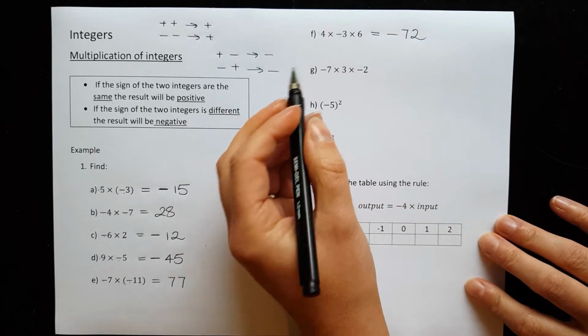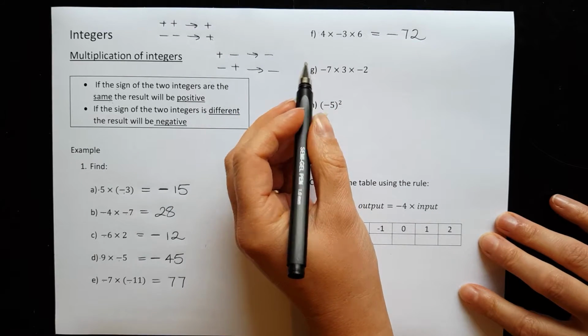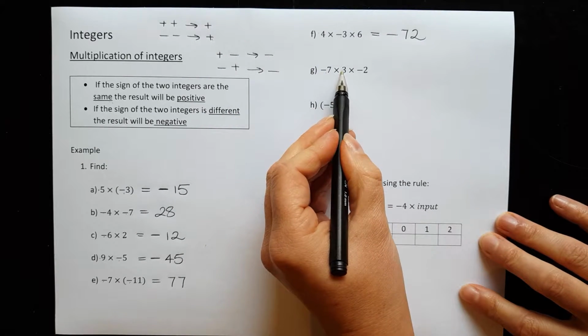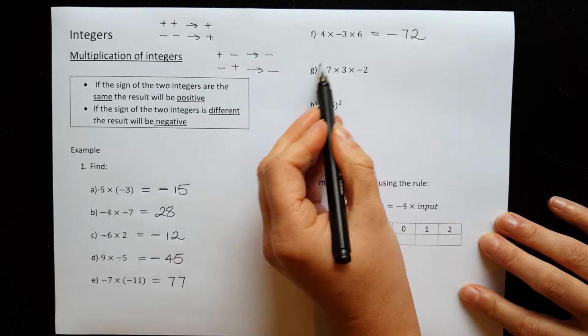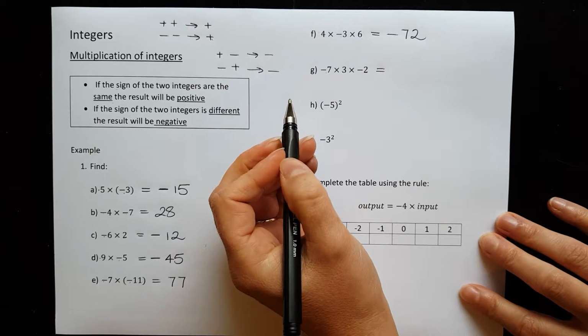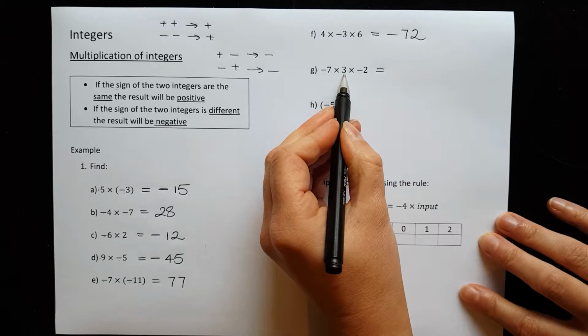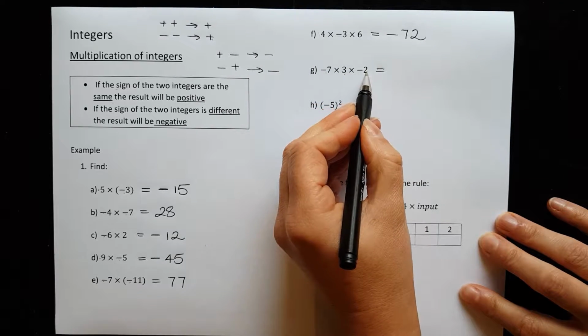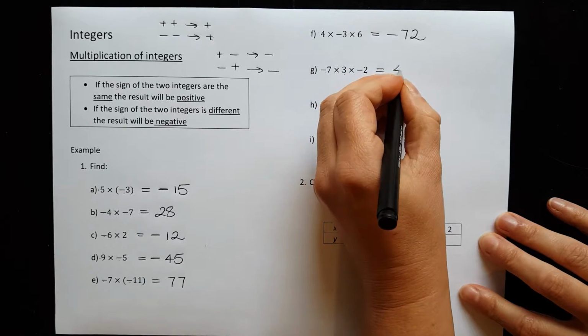Okay, for G, let's look at the signs first. Minus and a positive makes a minus. Minus and a minus makes positive. Okay, so it's a positive answer. 7 times 3 is 21, and 21 times 2 is 42.